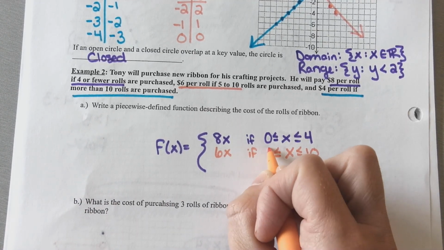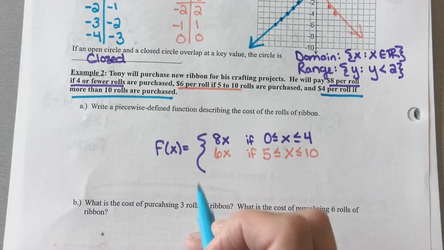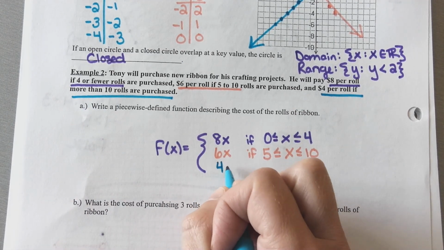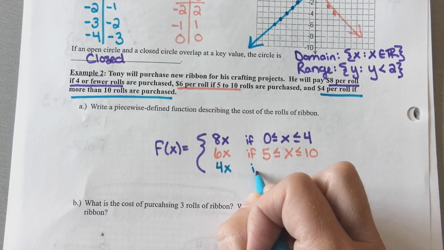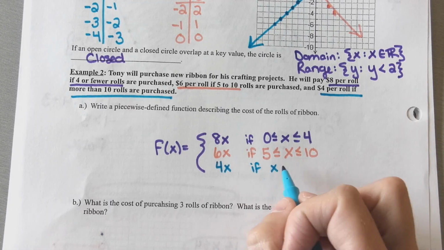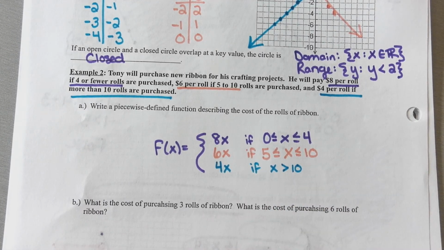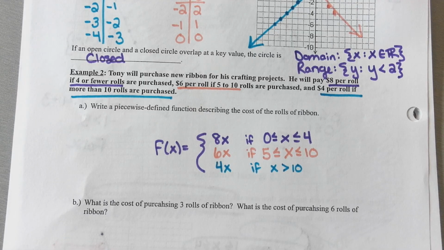Greater than or equal to 5. And then we're going to take this last part and put it in very literally. So $4 per roll if, what do we have there? If it is greater than 10. So I'm going to just write it very literally based off of what I see.